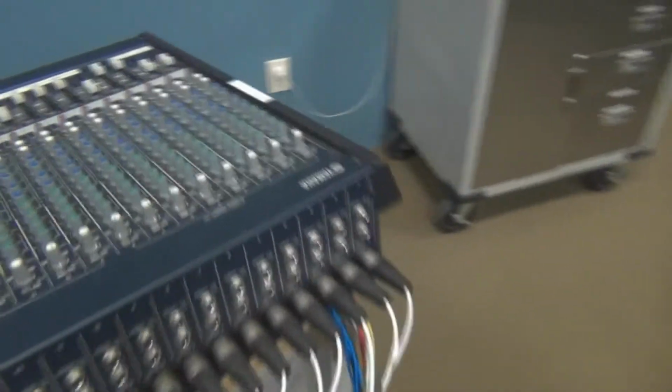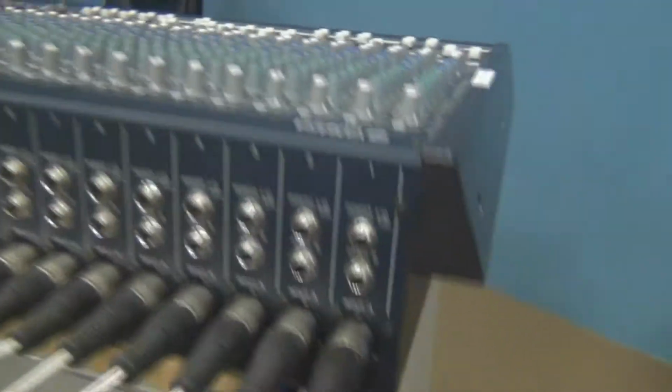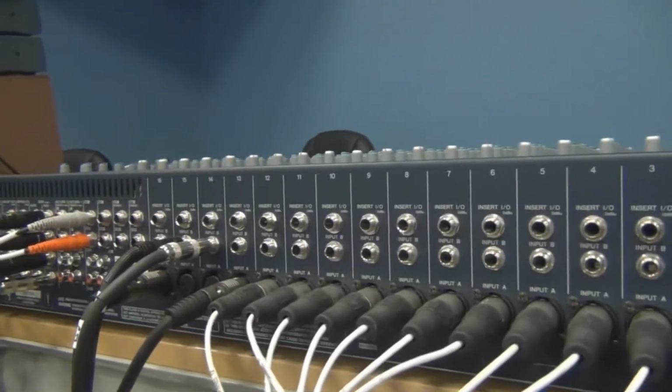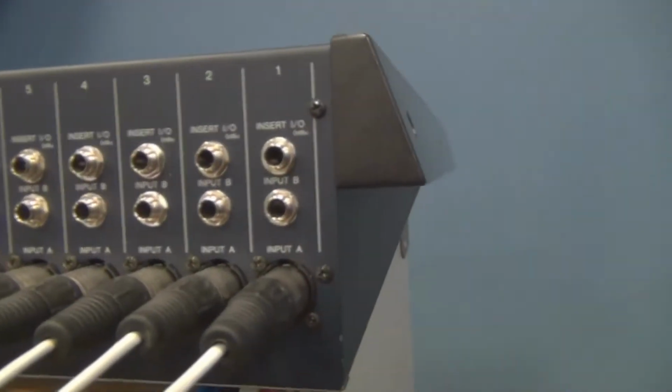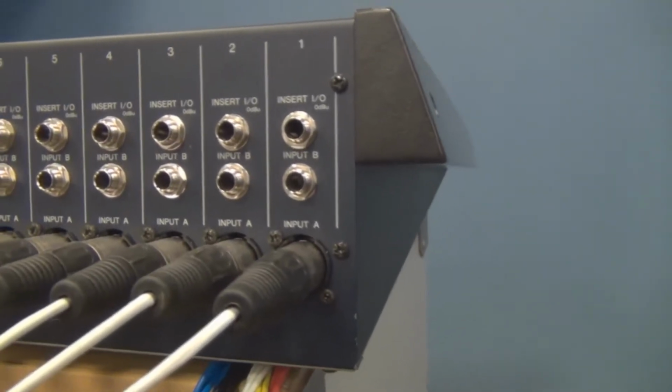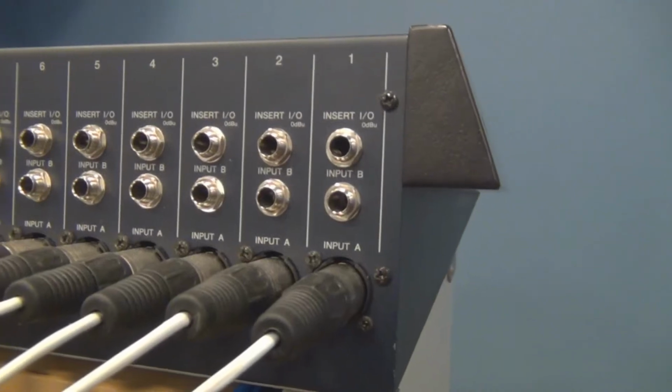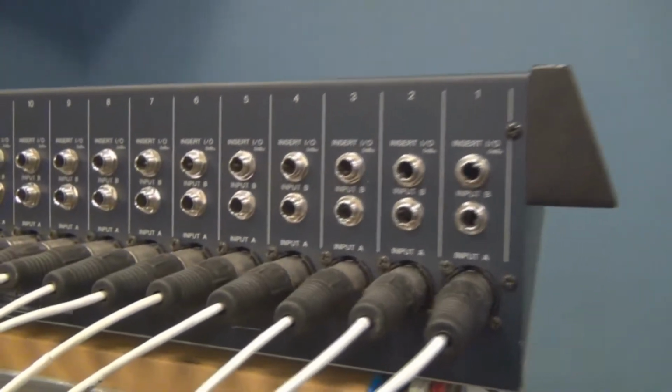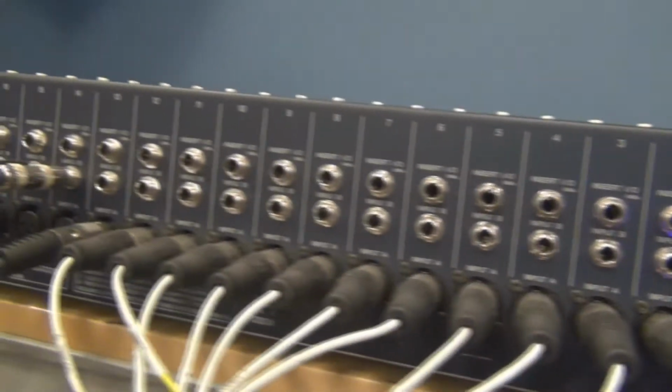Sometimes you can put in equalizers and things like that. As you can see, we're not using any inserts at this point. We may actually be hooking up that compressor on our main channel 1, so we have a dedicated compressor for the main singer. So if they happen to get loud or whatnot, that'll keep that in control.